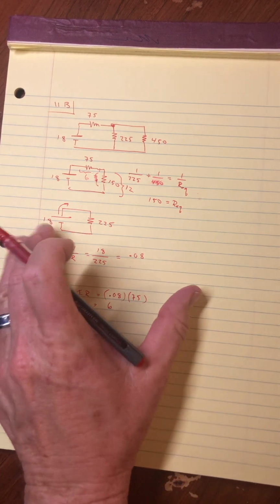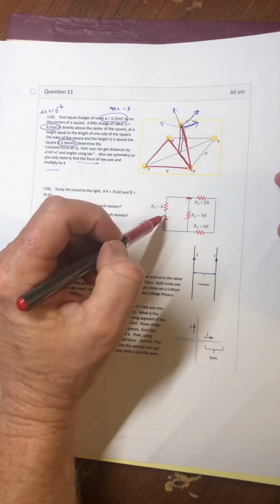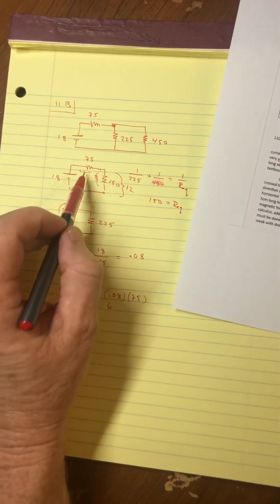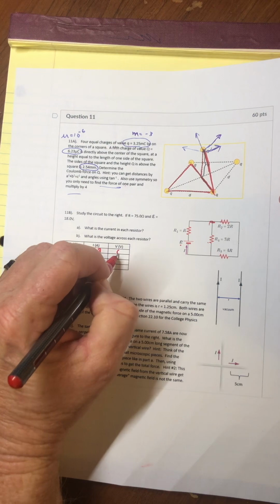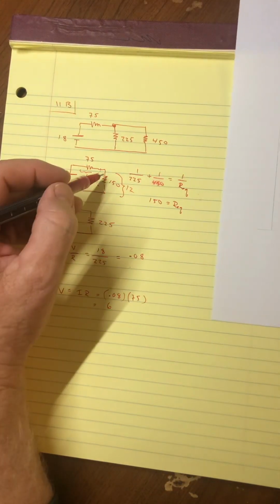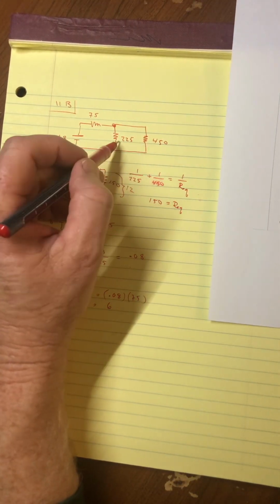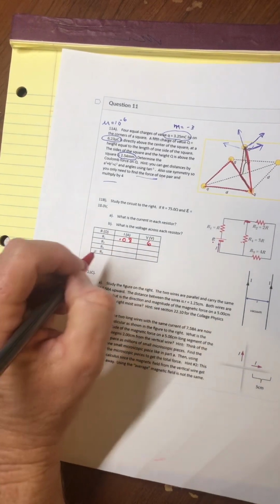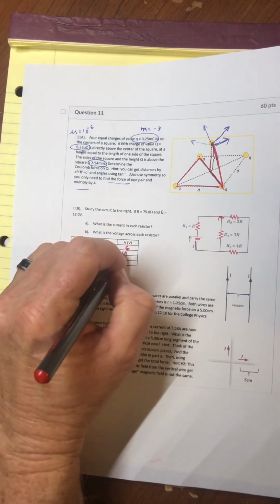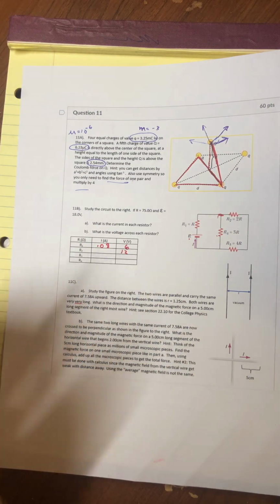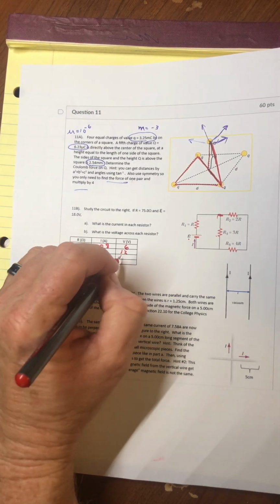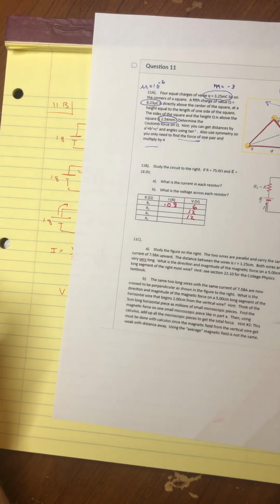See, and why that's helpful is if we look at this equivalent circuit and come back to the same thing, what we're saying is this voltage right here is that 6. And then this, which is really these two branches right here, each have 12. So resistor 2 and resistor 3 each have 12 volts on them.